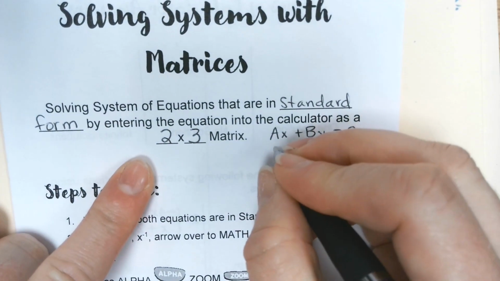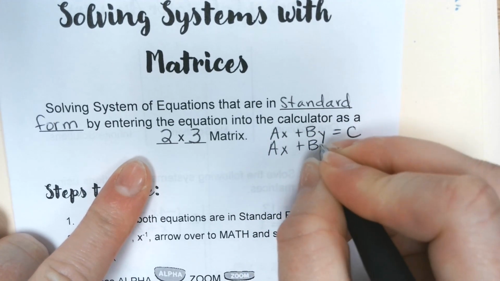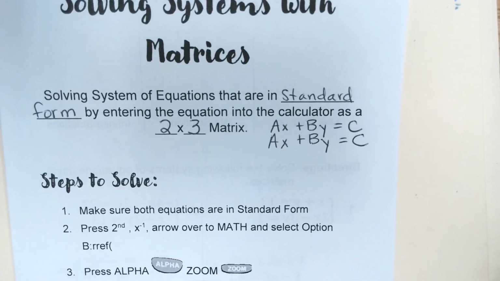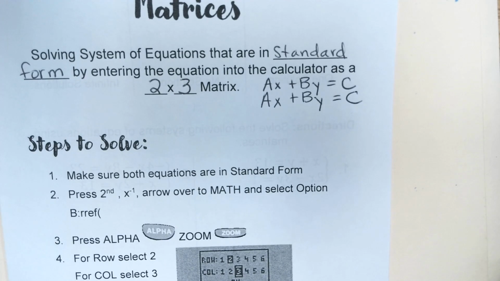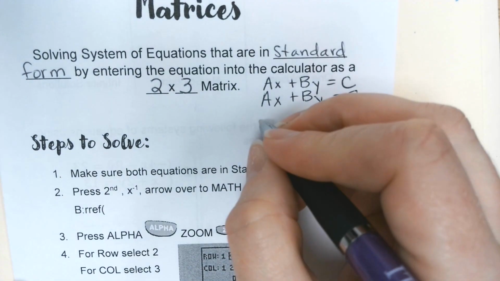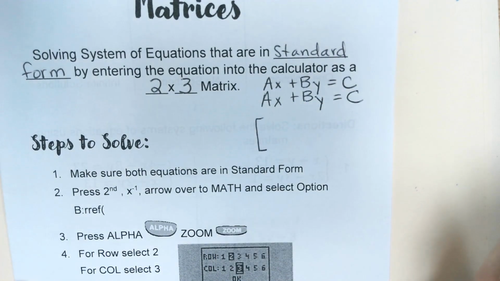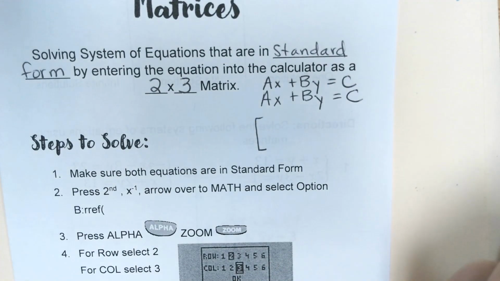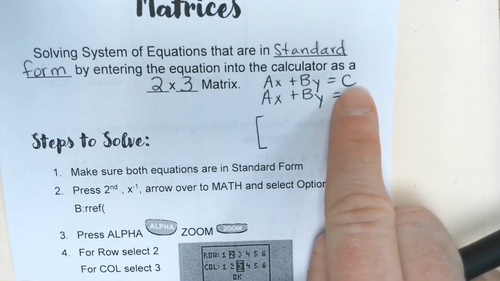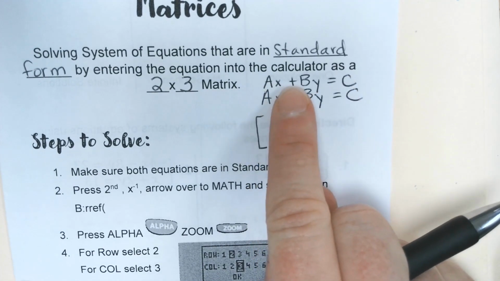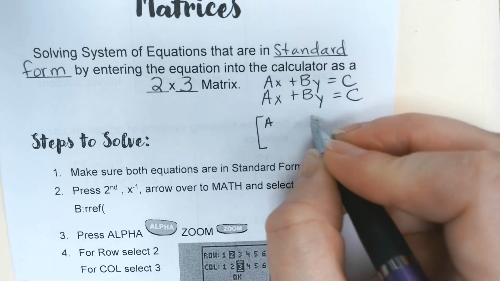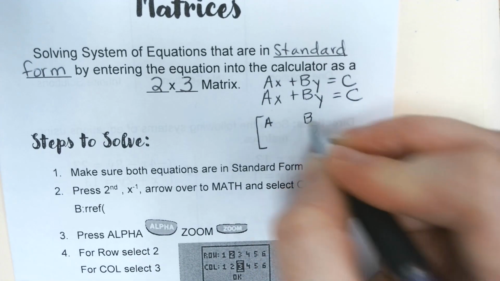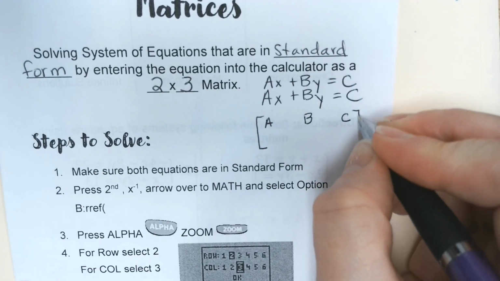So you're going to have two standard form equations. Go ahead and write your second one. And a matrix is just a way to organize numbers. And it looks like this, where you have rows and columns. And you only put the coefficient of the equation. So a coefficient is the number in front of the variable. So you'll put whatever's in front of x, then you'll arrow over, the next entry will be b, then the next entry will be c.